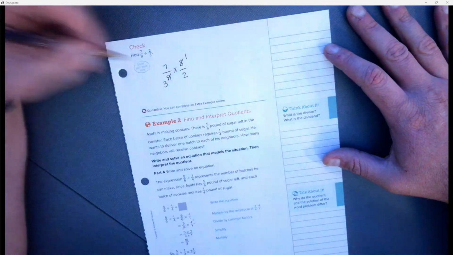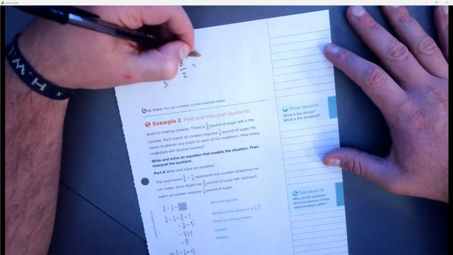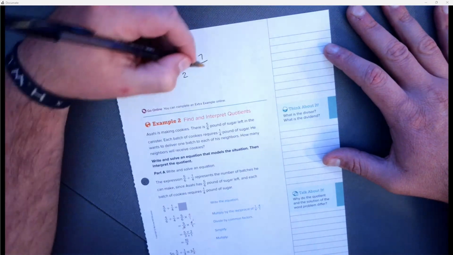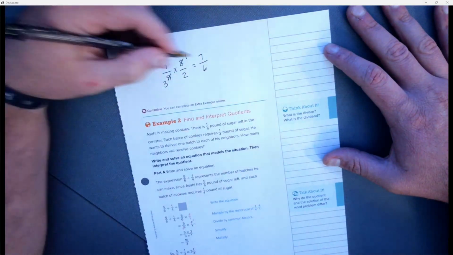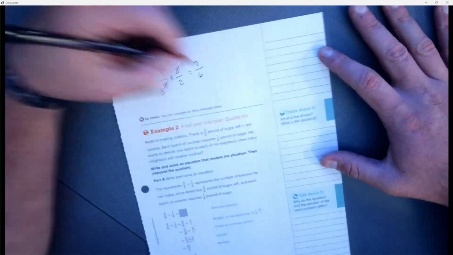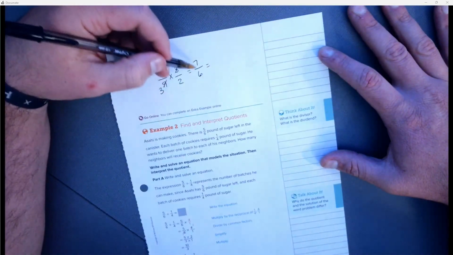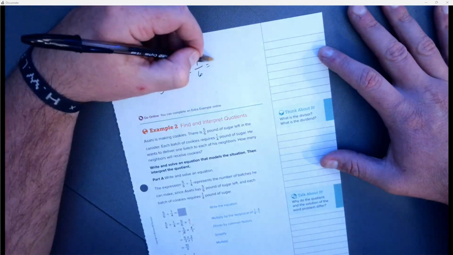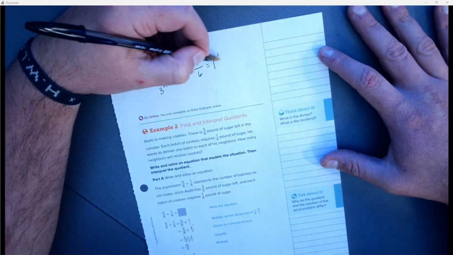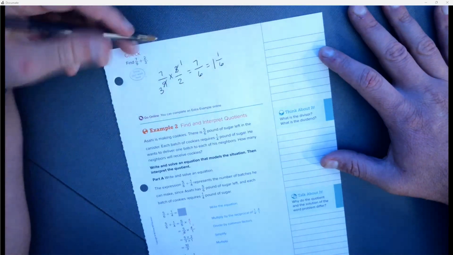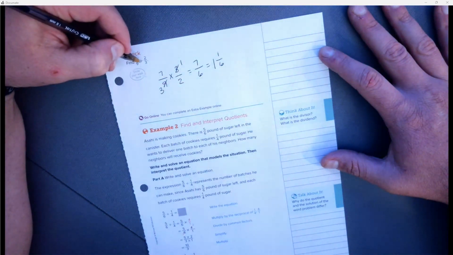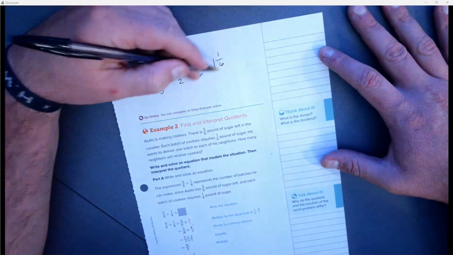Now we'll just multiply. 7 times 1 is 7, and 3 times 2 is 6. So we have 7/6. Now we're just going to simplify it and go 6 can go into 7 one time. That'll leave us 1 left over and keep our denominator of 6. So 7/9 divided by 2/3 is 1 and 1/6.